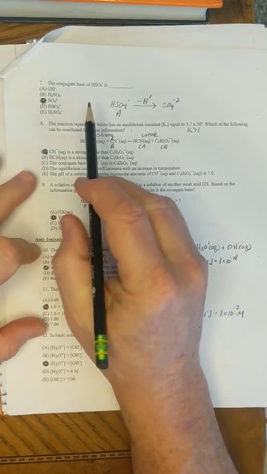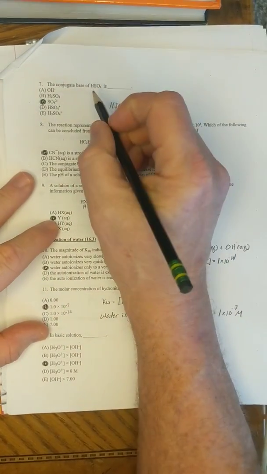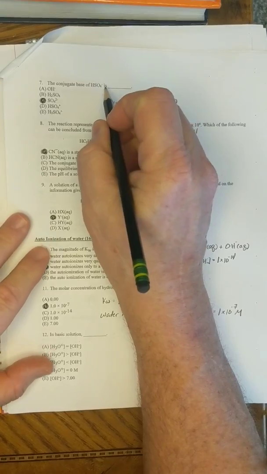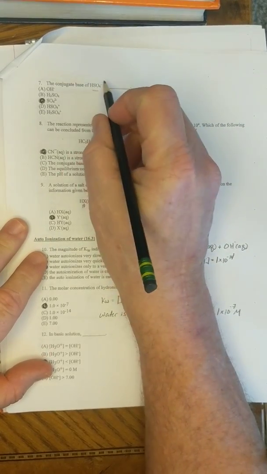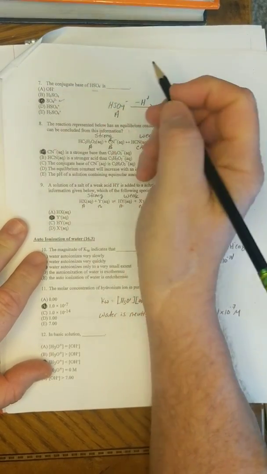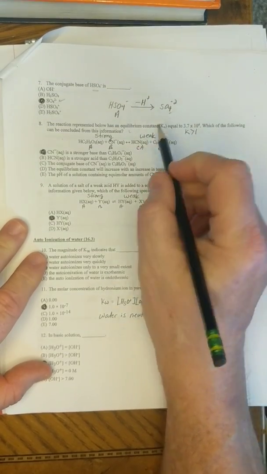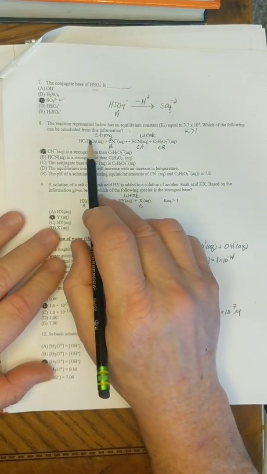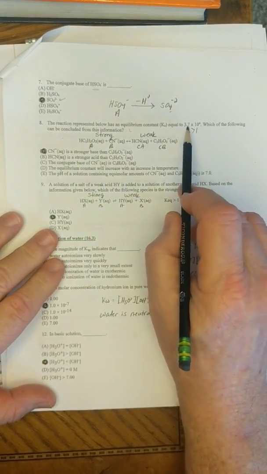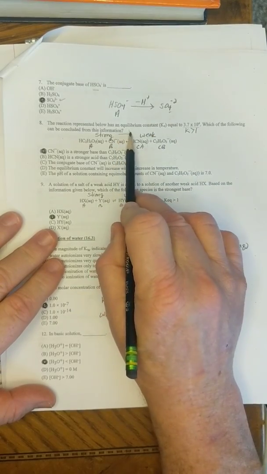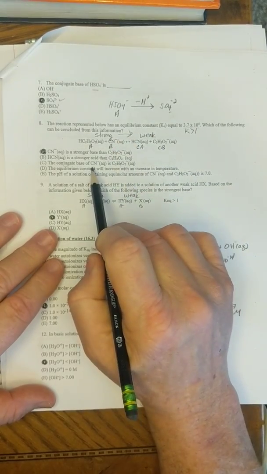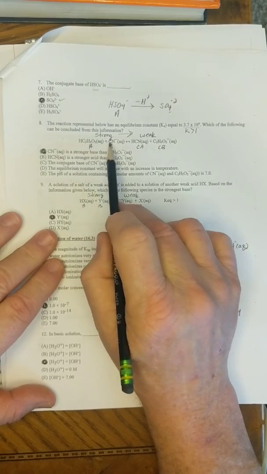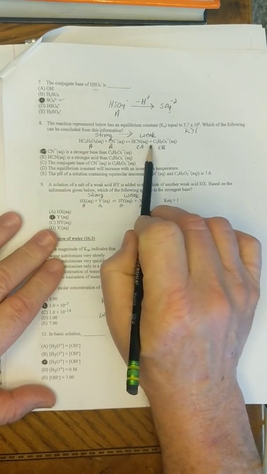Okay. The conjugate base of HSO4, if it donated the H, you're left with sulfate. So that's the conjugate base. I have here a very large K, so this equilibrium lies to the right. The things on the left side are stronger, the things on the right side are weaker.